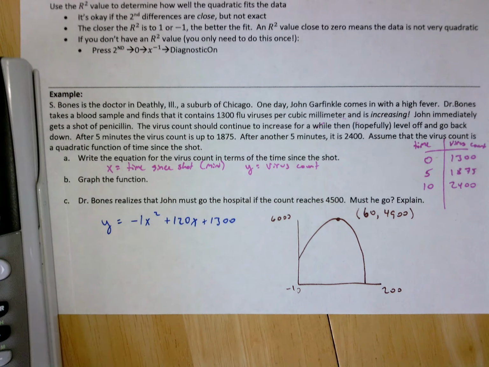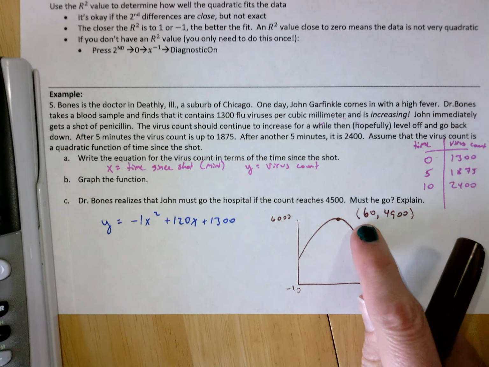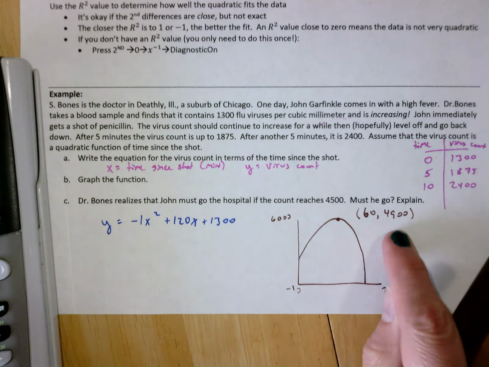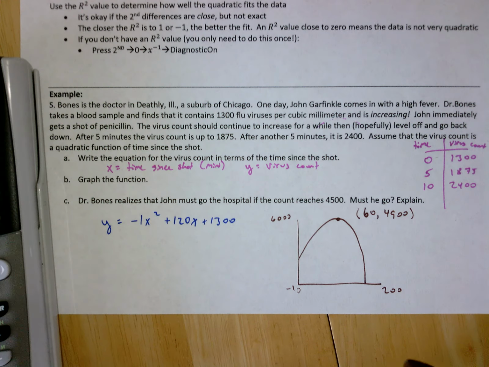Okay, so in this case, I know because I can look at the vertex and see, okay, his vertex definitely, he's going up. After 60 minutes, an hour, he's going to be too high. So yeah, he'd have to go back to the hospital.